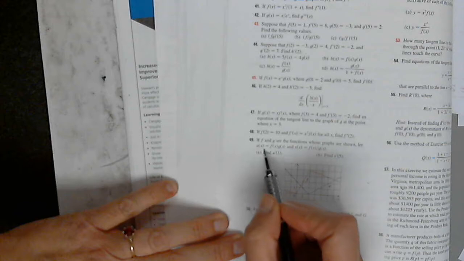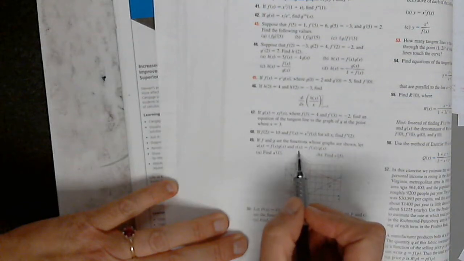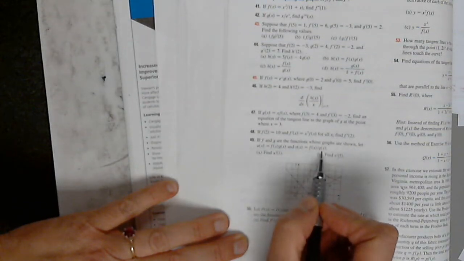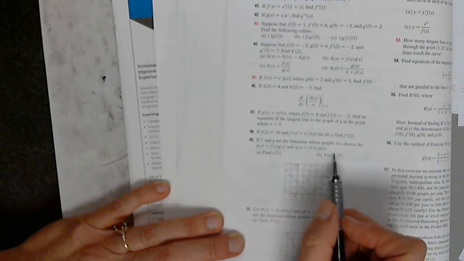Okay, so if f and g are functions whose graphs are shown, let u be f times g and v be f over g. Let's do one of them because the other one is the same. We're asked to find u prime of 1 or v prime of 5. Which one you prefer? U prime of 1 sounds good. Okay, very good.